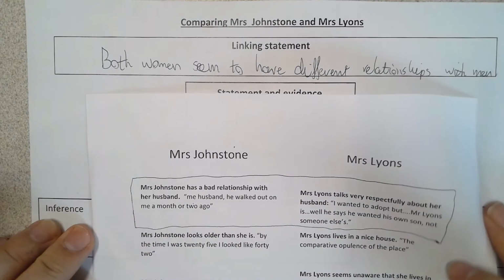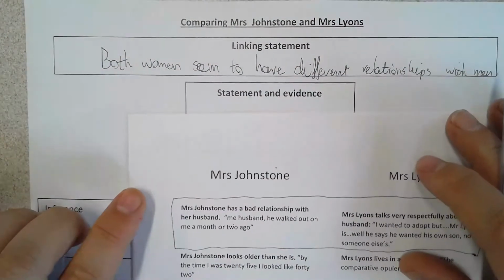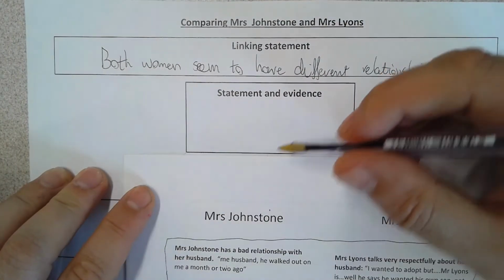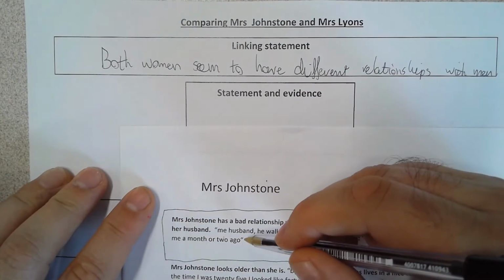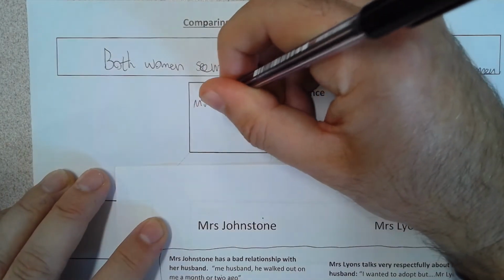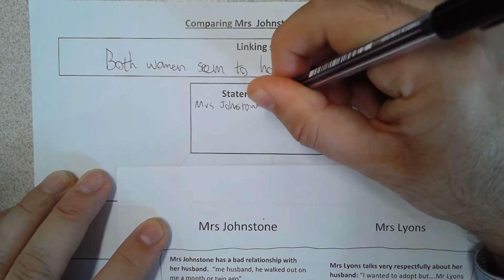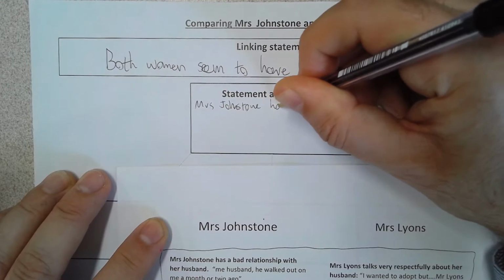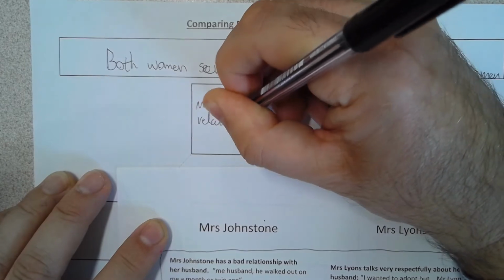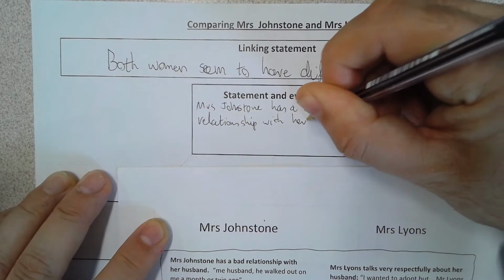Now I know about Mrs. Johnstone's relationship because I have it here in front of me. She has a bad relationship with her husband: "My husband, he walked out on me a month or 2 ago." That's my statement and that's my evidence, and all I'm going to do is copy this down into this box here. So: Mrs. Johnstone has a bad relationship with her husband.